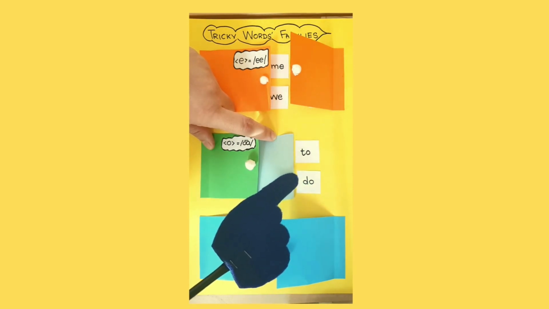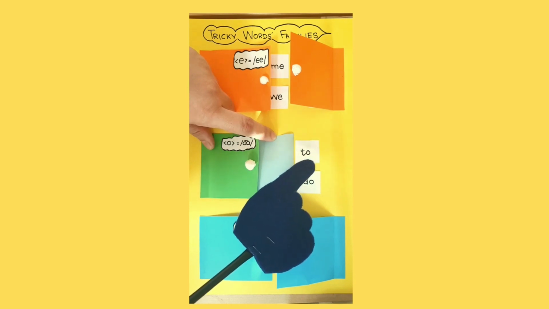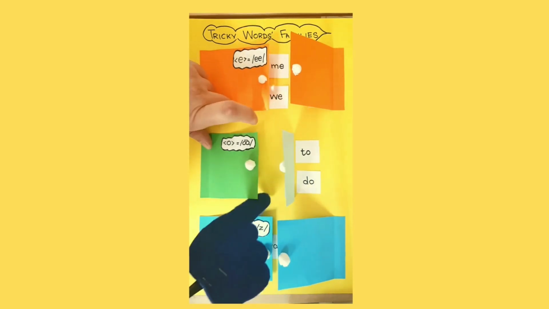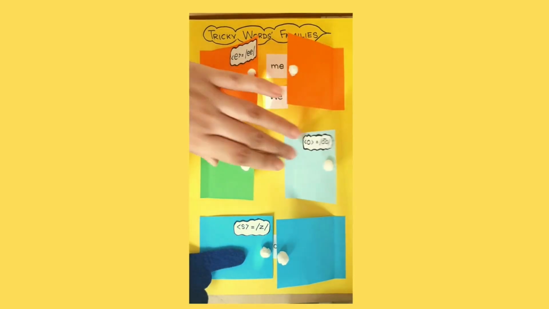This is the Oo family. A single O will say the Oo sound. To and do, to and do. And now is the time to check the last family.